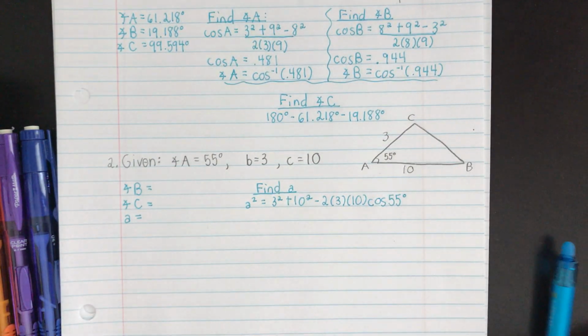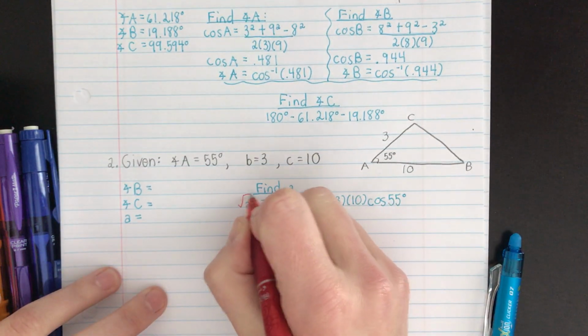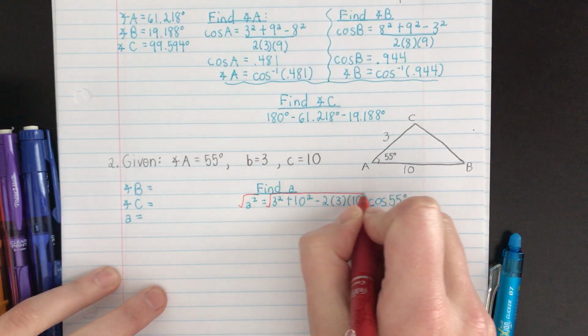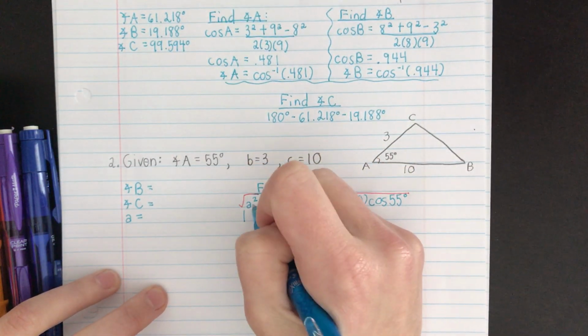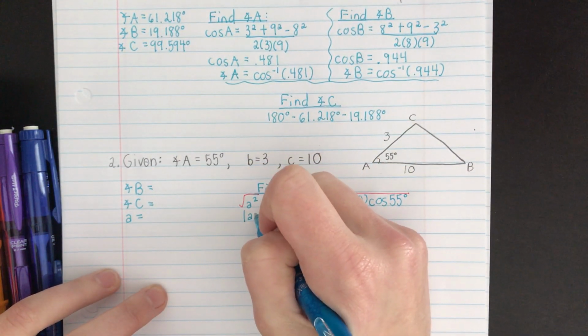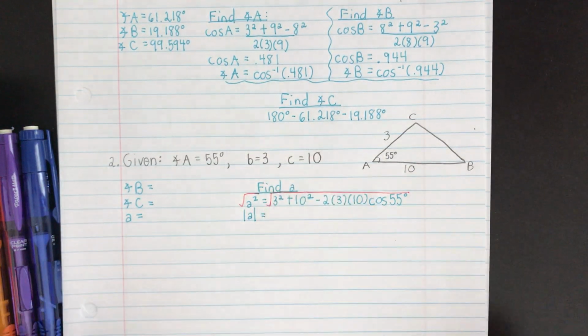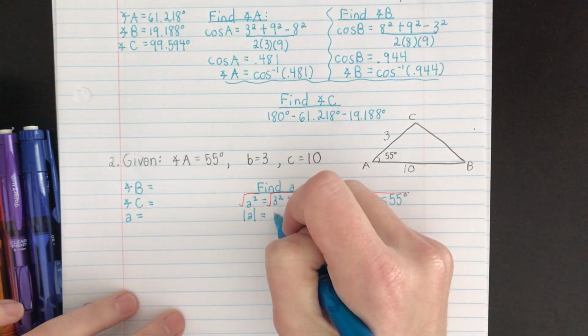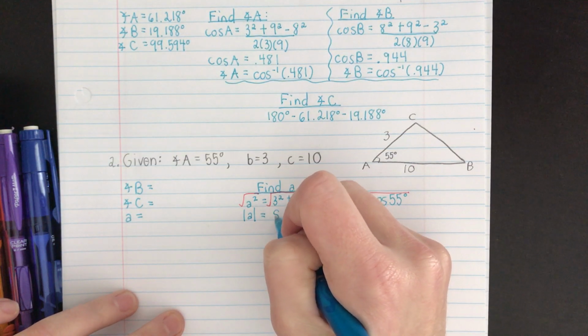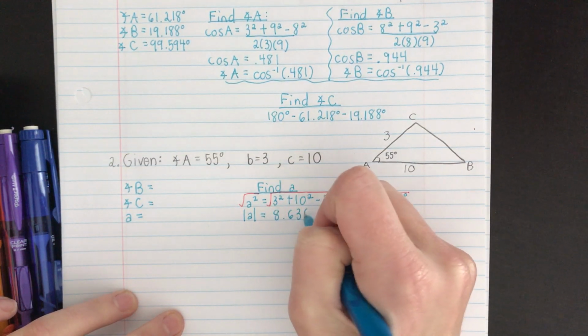So like I said earlier, of course you're going to have to square root each side, and hopefully you do remember that the square root of A squared is the absolute value of A. When you plug this in the calculator, remember square root around it, and then you round, you get 8.636.